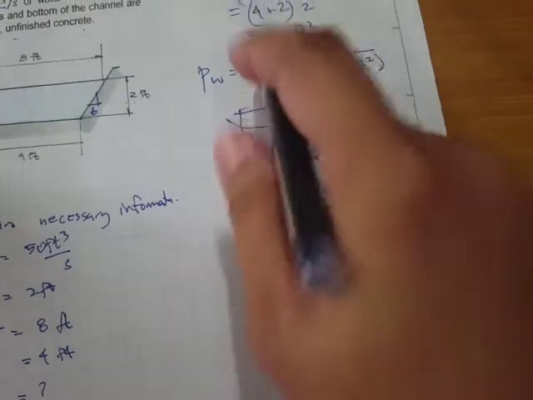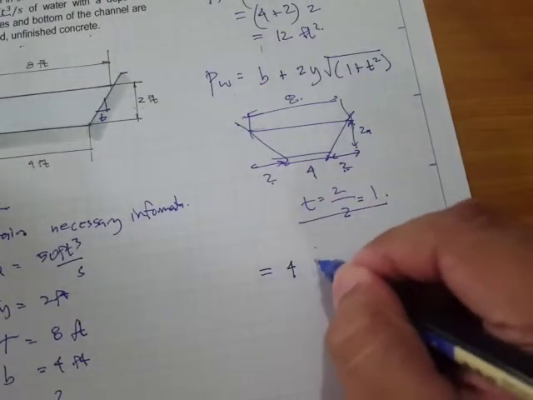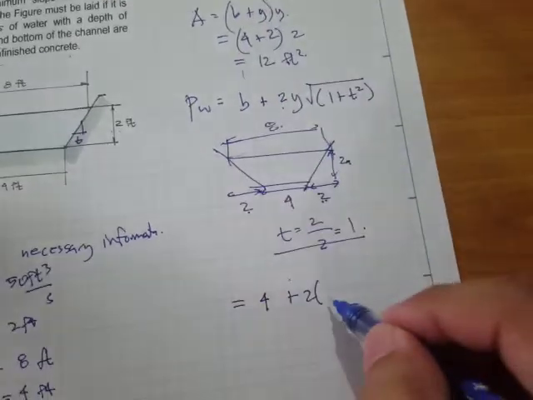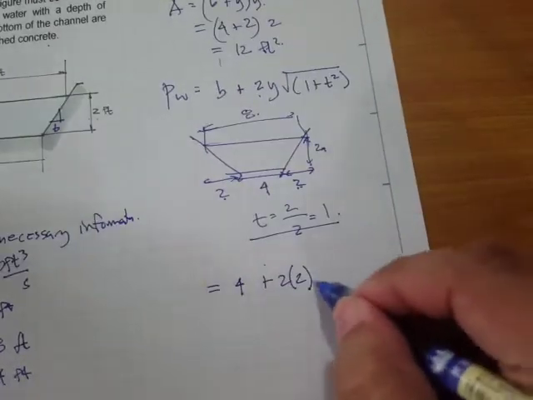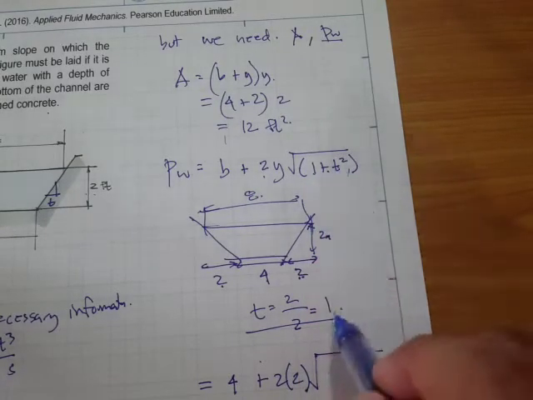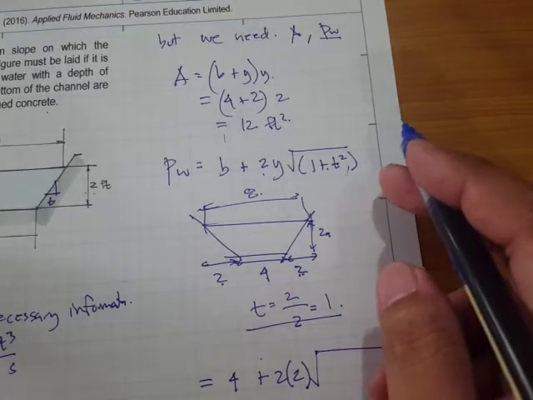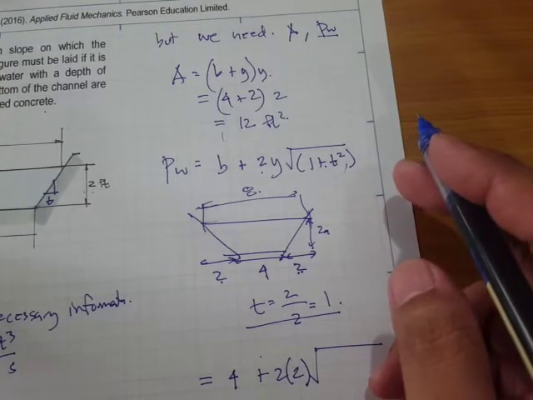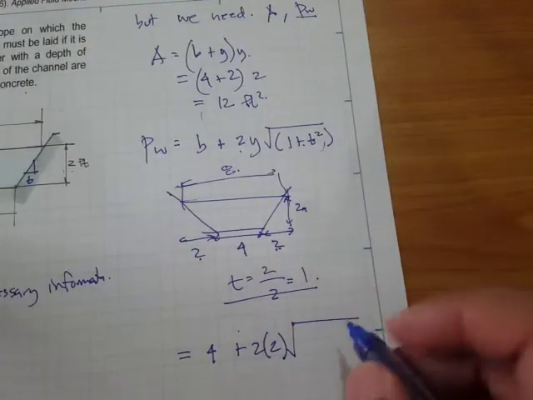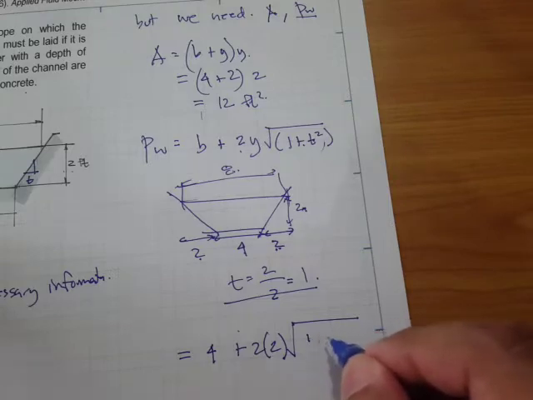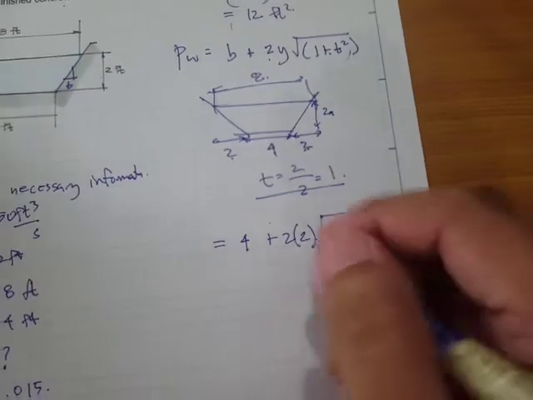So let's substitute the value. For b, this is 4 plus 2 times the y, the flow depth of 2, times the square root of 1 plus t squared. So 1 squared is just 1. So 1 plus 1, this is just 2, square root of 2.